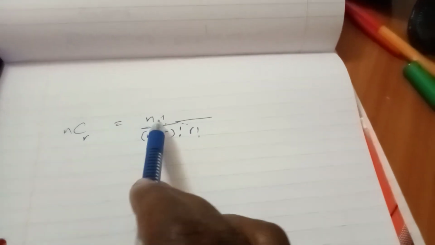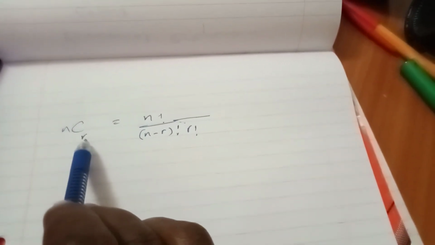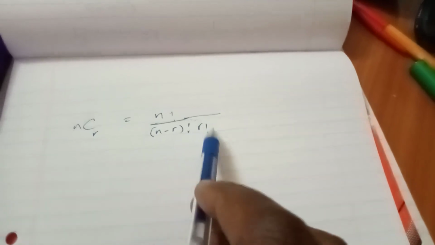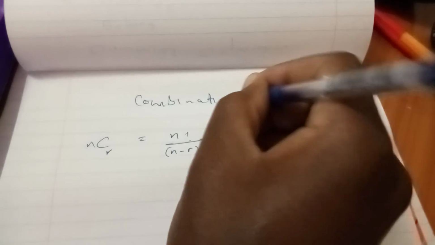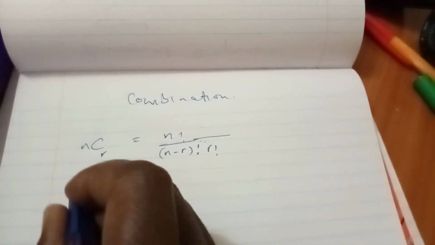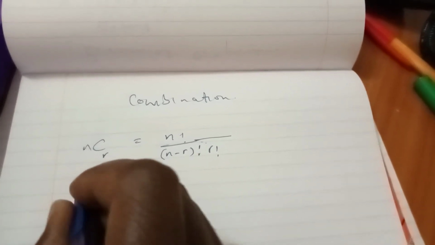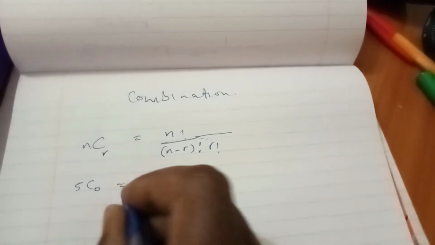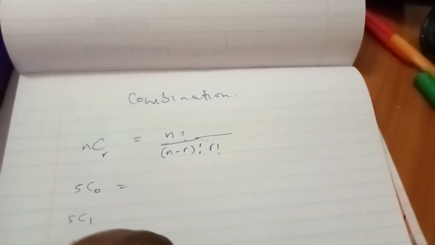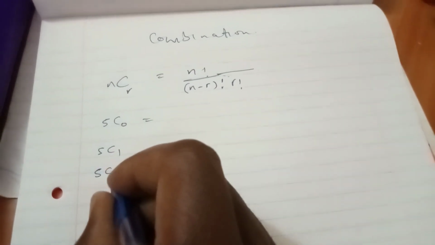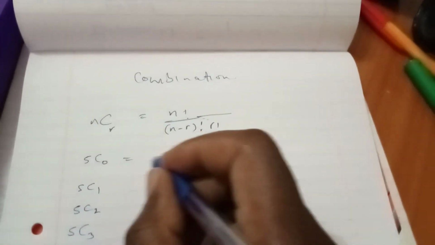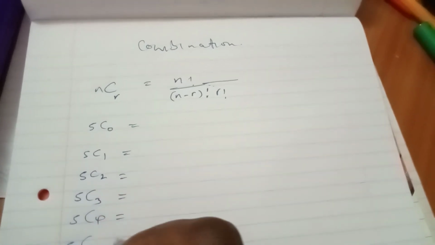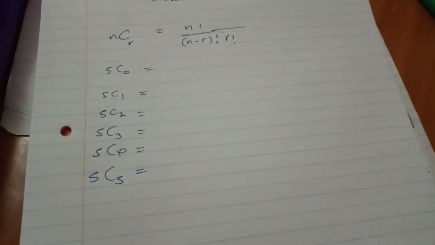So this n here, we take its factorial, then we subtract this R here, then we take its factorial, then R factorial. This is what we call combination. For example, we will need the coefficients as follows. So 5 choose 0, we will need 5 choose 1, 5 choose 2, 5 choose 3, 5 choose 4, 5 choose 5. Alright, so all these answers will give us now the binomial coefficients.